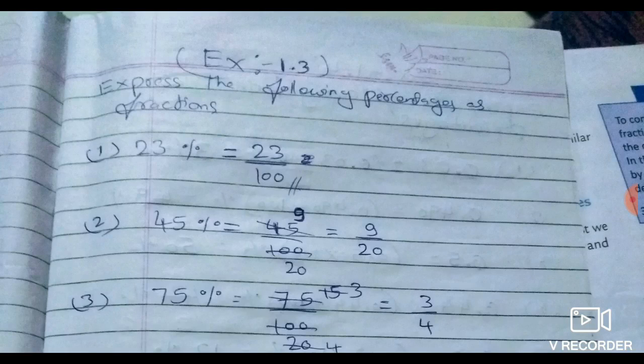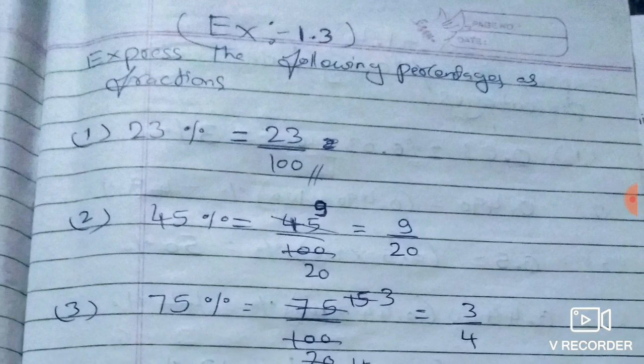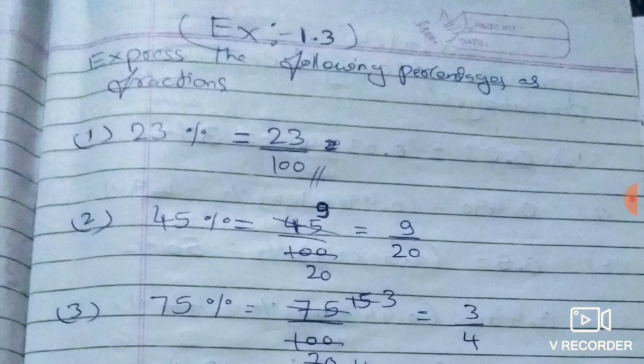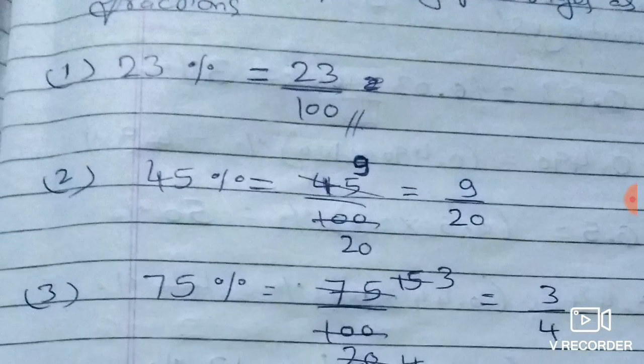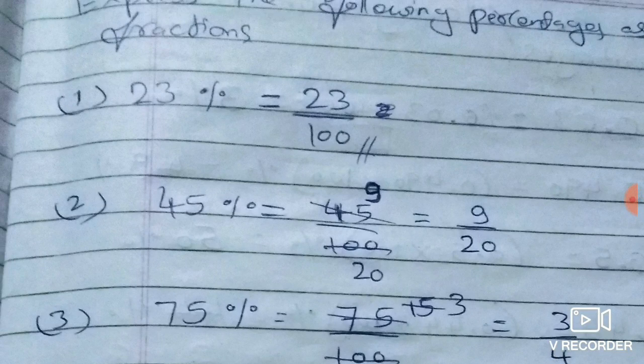Next, from exercise 1.3, here I'm going to explain how to convert percentage into fractions. Here you can see the heading: express the following percentages as fractions. The question is in percentage and we convert the percentage into fraction. So that is why here we write 100 as denominator. Write 23% equal to 23 upon 100. This is your answer.